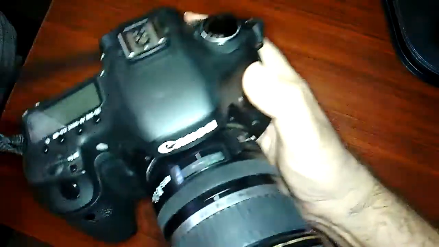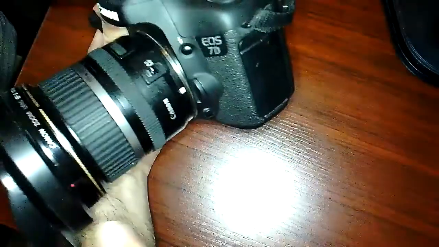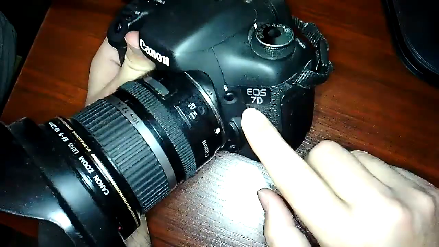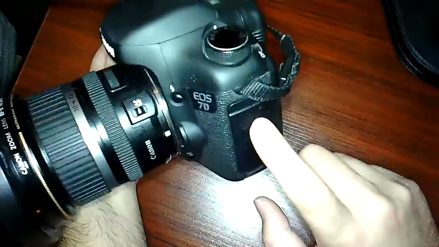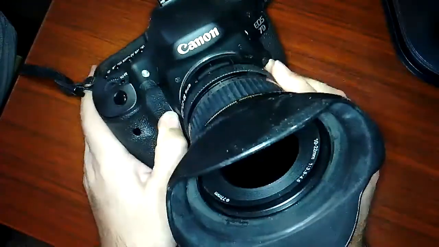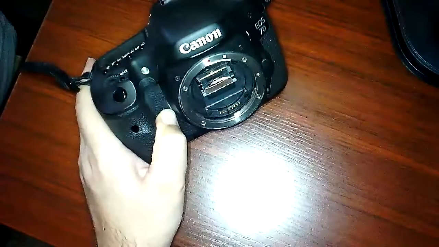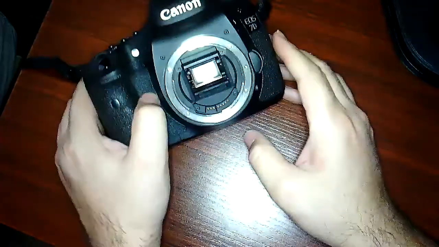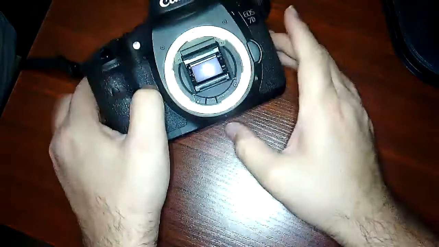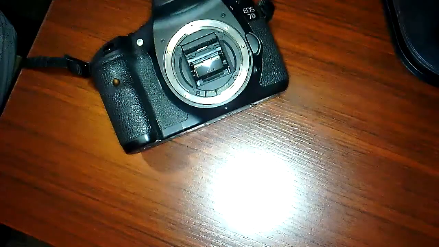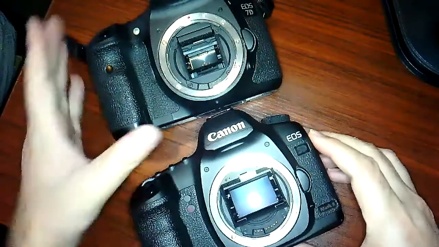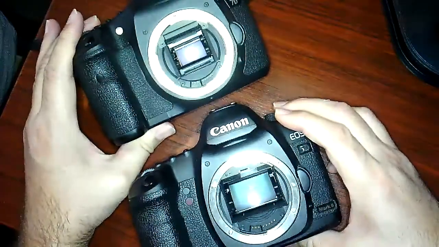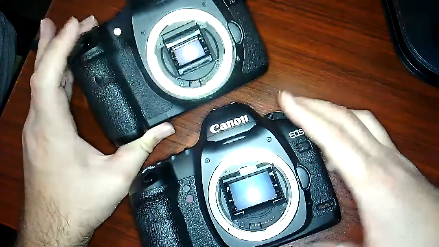With a crop sensor camera, same thing happens. Single lens reflex. The image comes through the lens, hits the mirror. When you hit the shutter button, the mirror moves out of the way, and then the image hits the sensor. But what happens with a crop sensor camera is that the sensor is smaller. You see how that's smaller than on the Canon 5D. The Canon 5D has a bigger sensor.